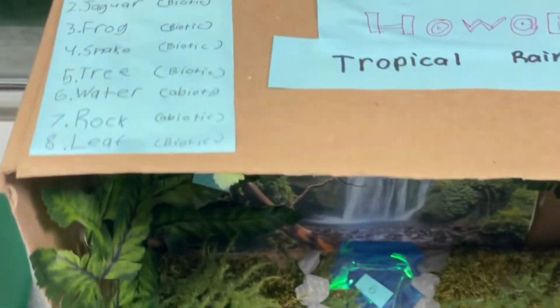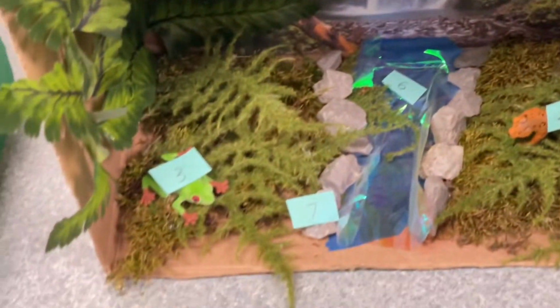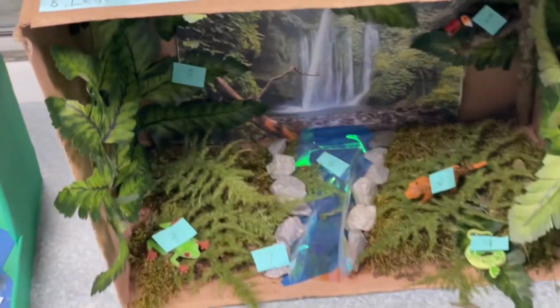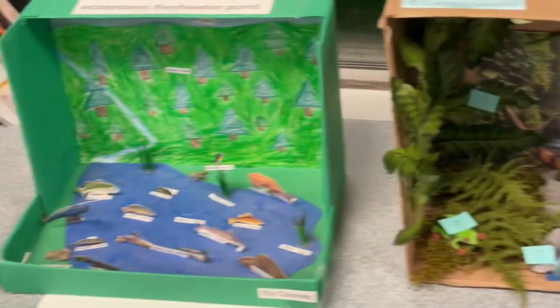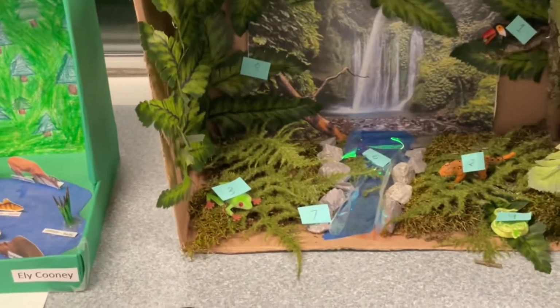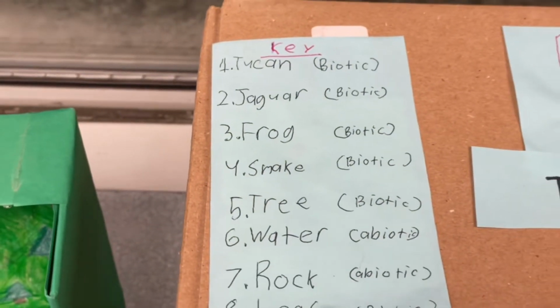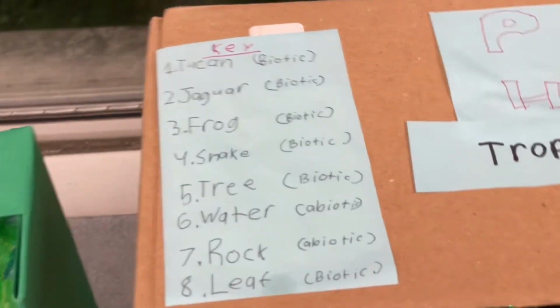This is Parker Howard's from last year. He did it a little bit different. First of all, he did a tropical rainforest. And just kind of stepping back, you can see very similar traits. He did pull some stuff off the internet, though. He labeled everything with numbers, and then at the top he had this wonderful kid-made key.